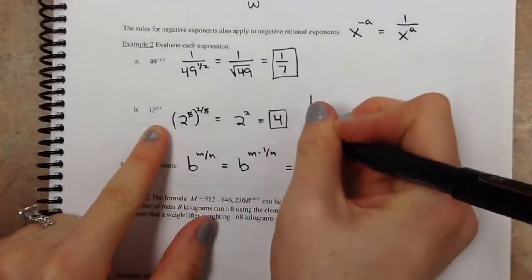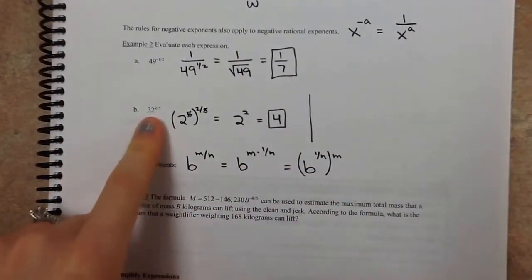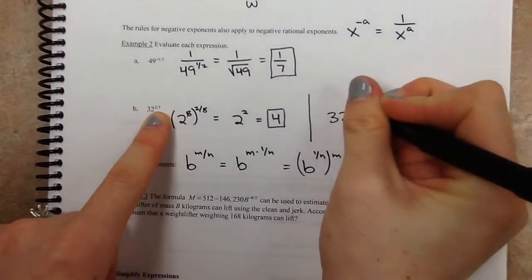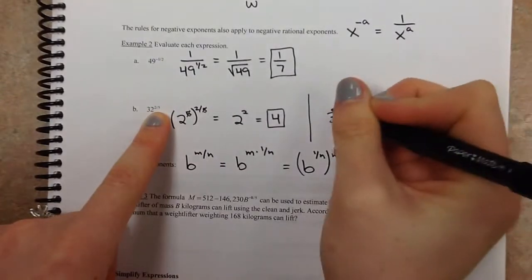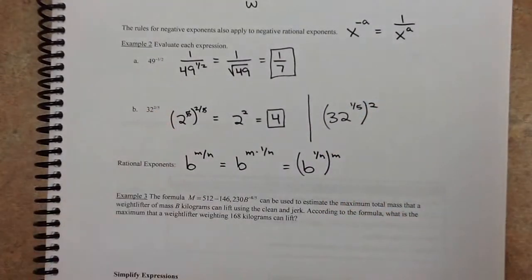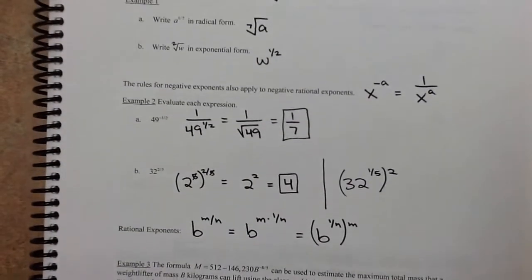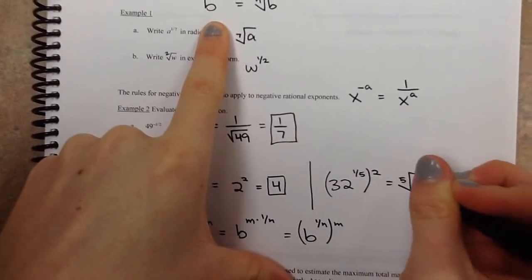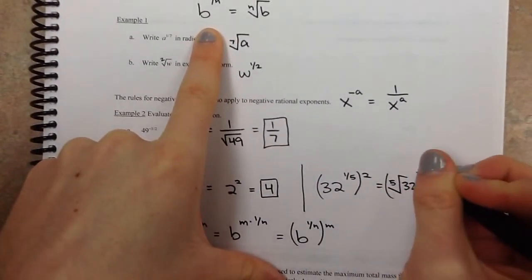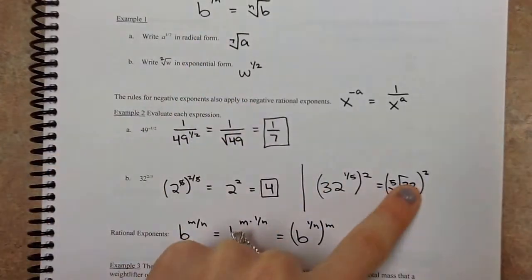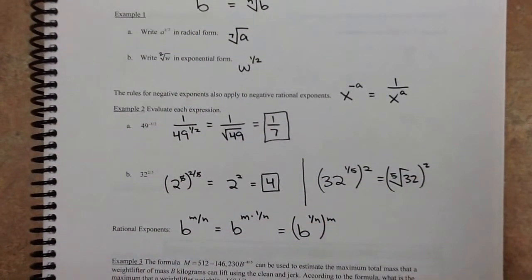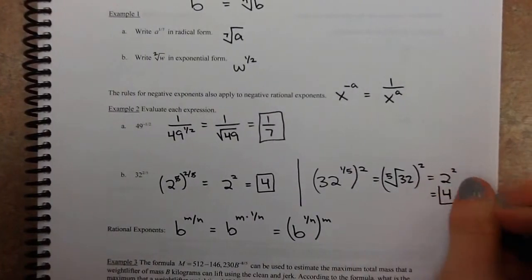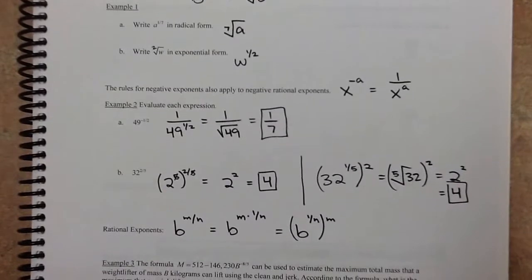So let me show you an alternate way following this pattern right here. I could have written this as 32, and then I could split the 2/5 into 1/5 times 2, and then just grouped this piece first. So 32 to the 1/5, if I follow this pattern right here, 1/5 means 5th root. So the 5th root of 32, squared. The 5th root of 32 means what multiplies by itself 5 times to give me 32, and that would be 2. And 2 squared, just like I wrote in the other version, of course gives me 4. So a couple different ways to look at that.